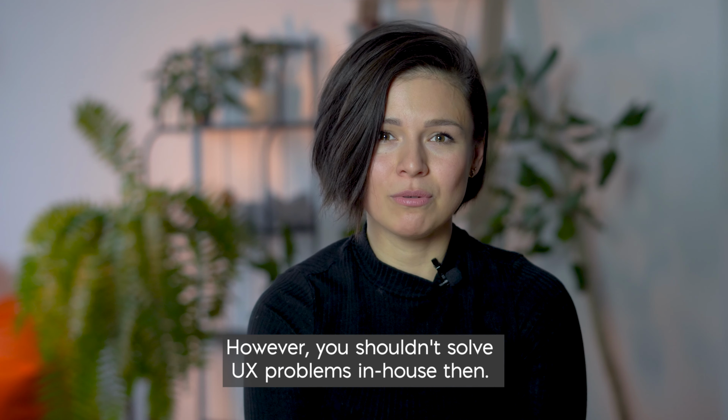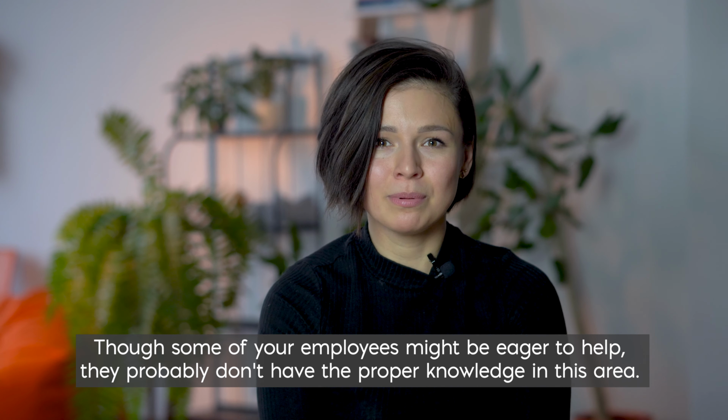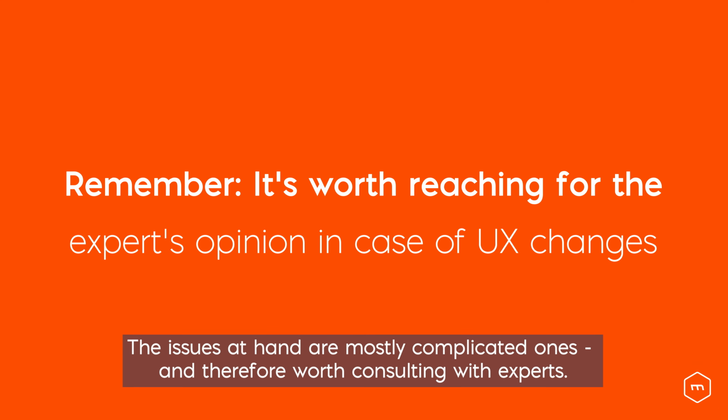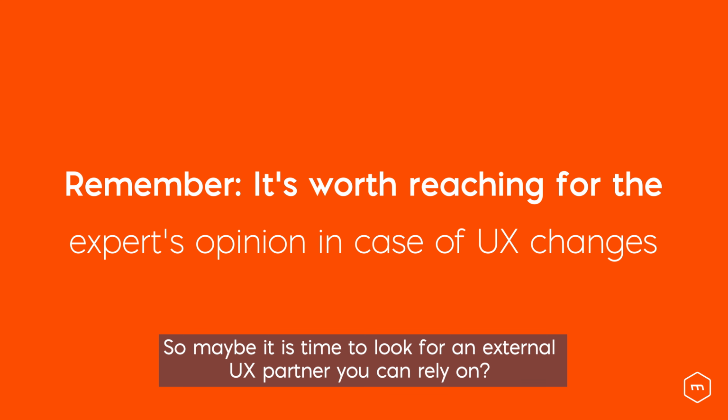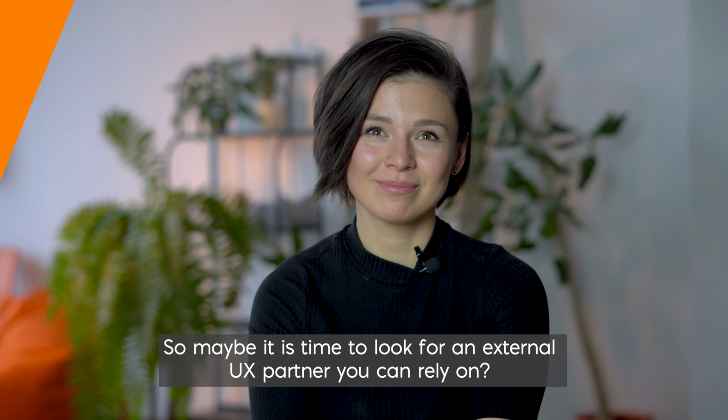However, you shouldn't solve UX problems in-house then. Though some of your employees might be eager to help, they probably don't have the proper knowledge in this area. The issues at hand are mostly complicated ones and therefore worth consulting with experts. So maybe it's time to look for an external UX partner you can rely on.